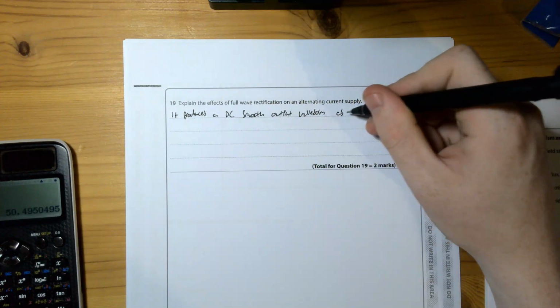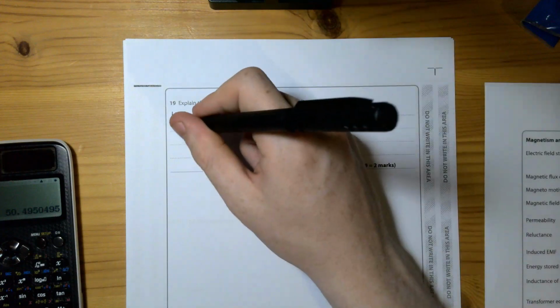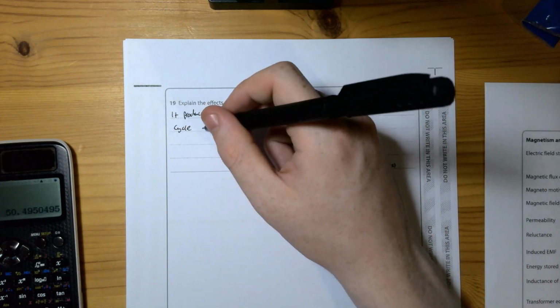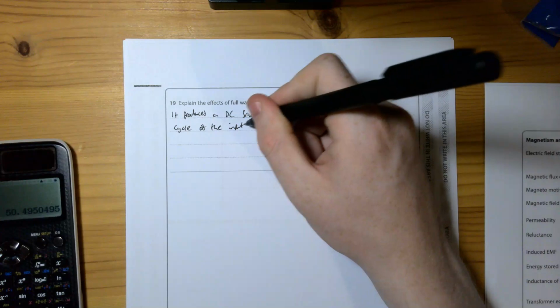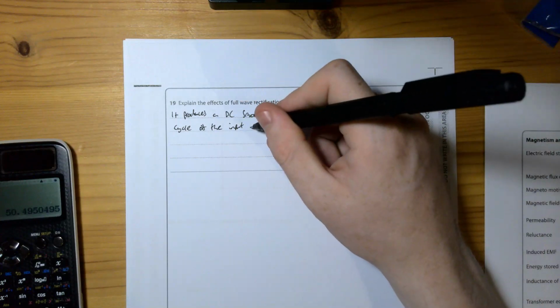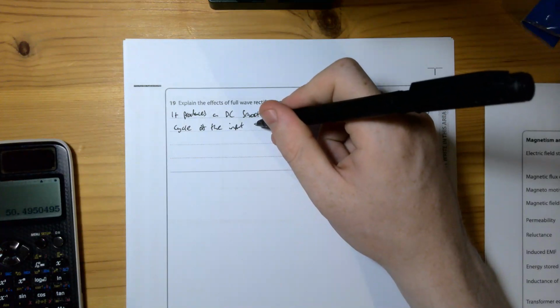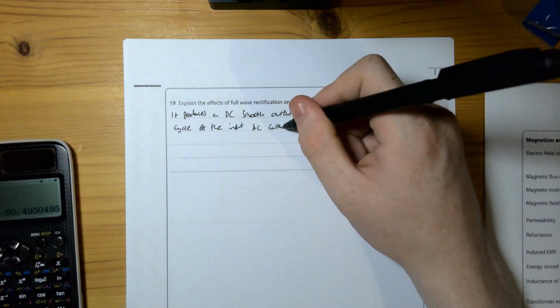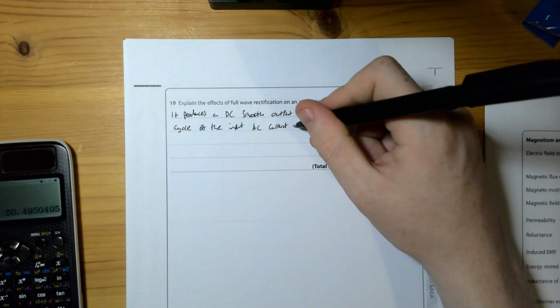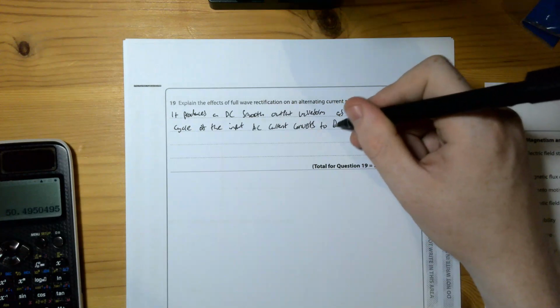This is done as each cycle of the input converts to DC.